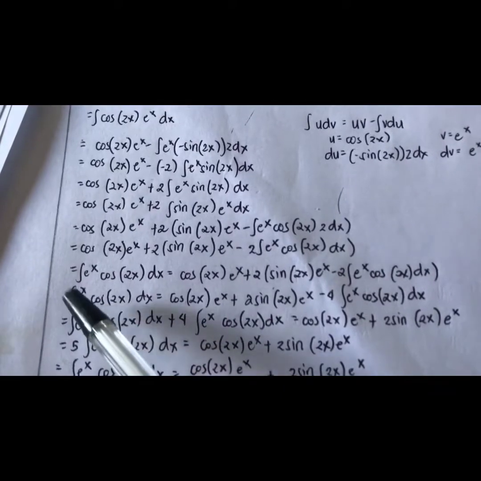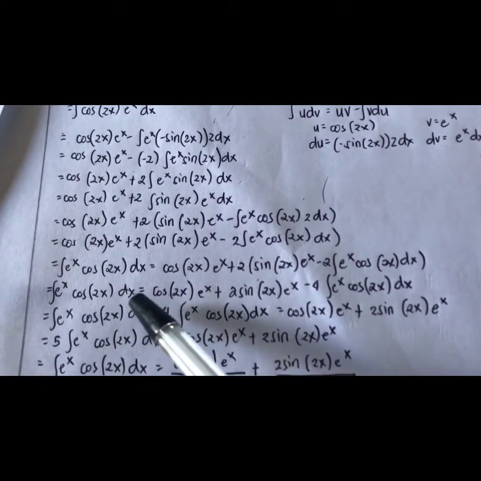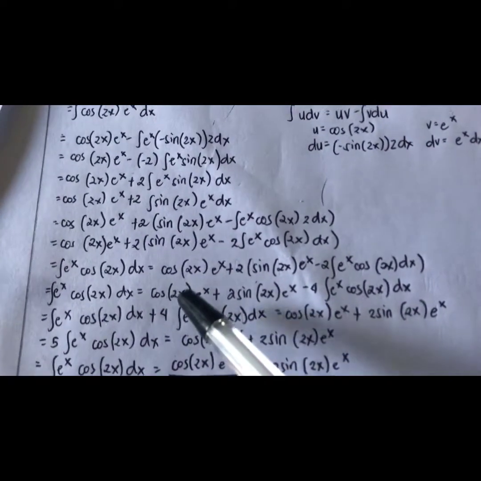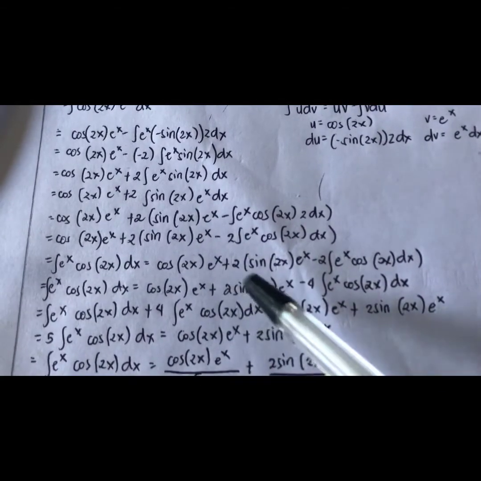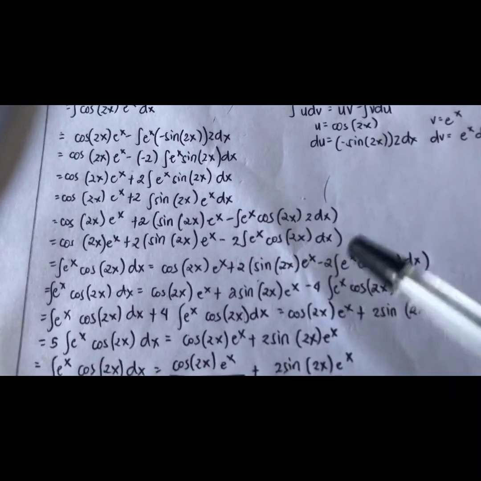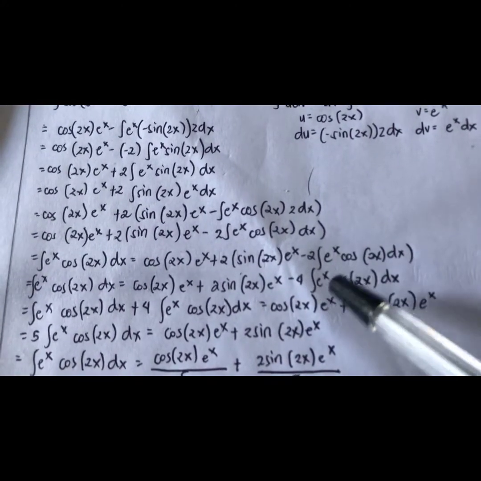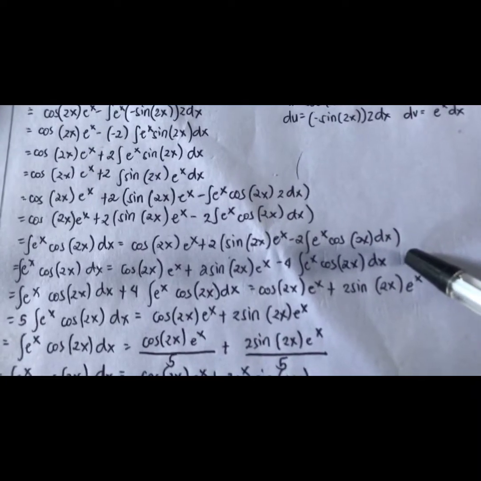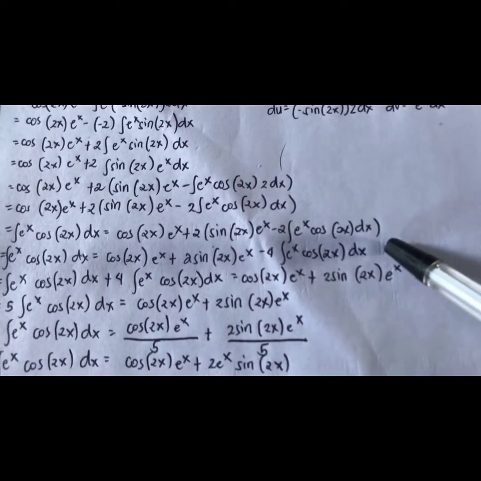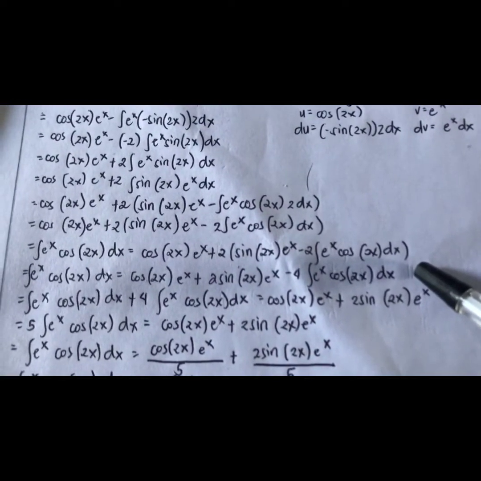The integral of e raised to x cosine 2x dx is equal to cosine 2x times e raised to x plus 2 sine 2x times e raised to x minus 4, the integral of e raised to x cosine 2x dx. And then we're going to move the expression to the left hand and change sign.